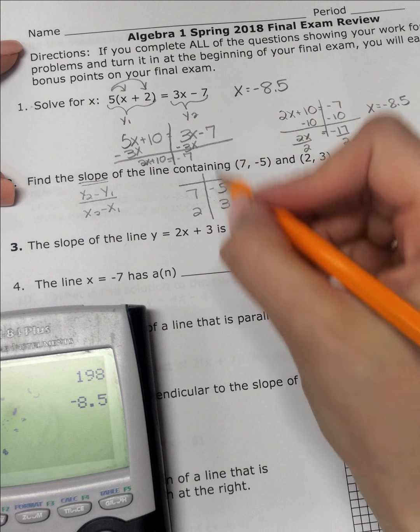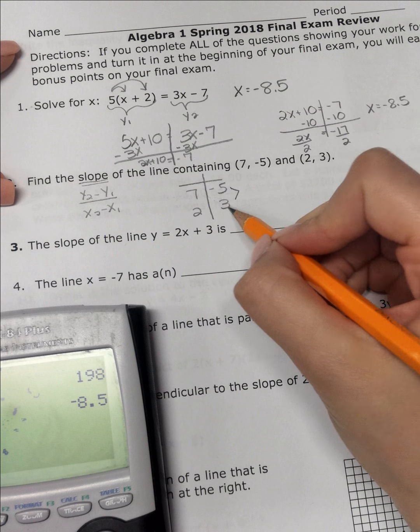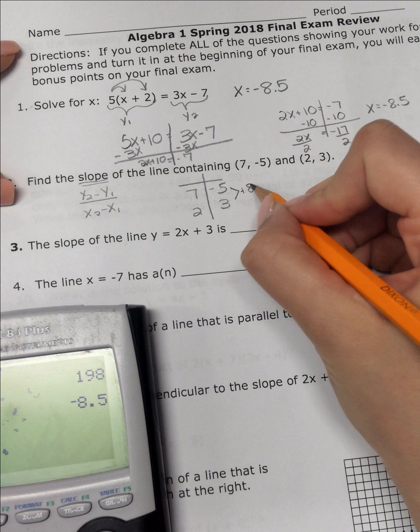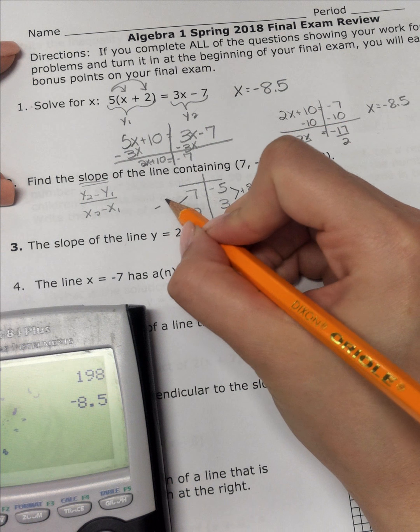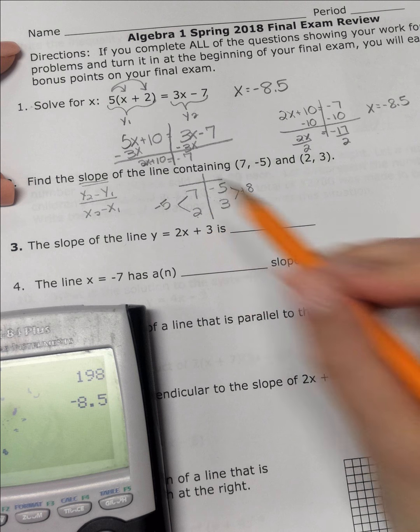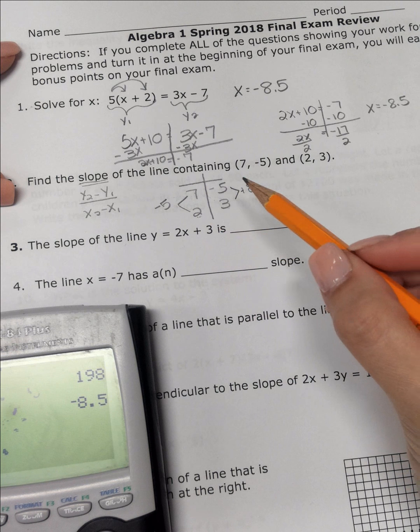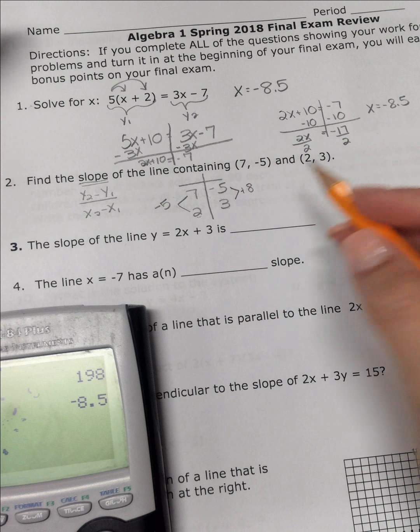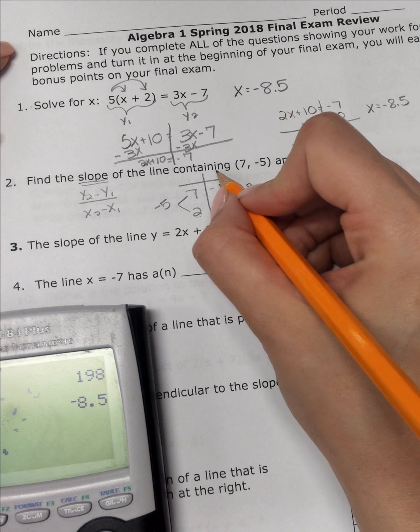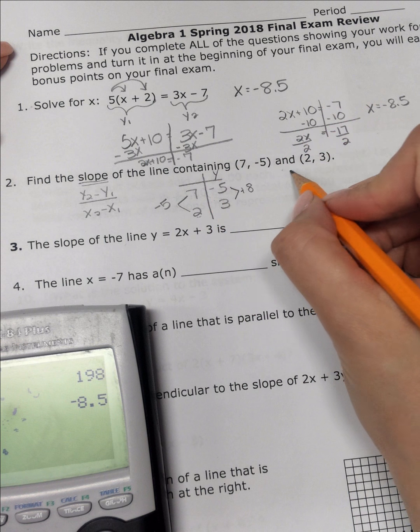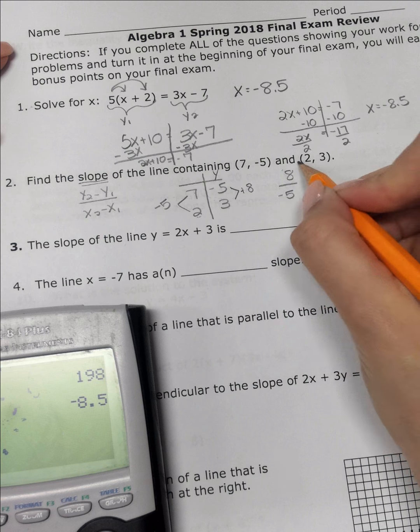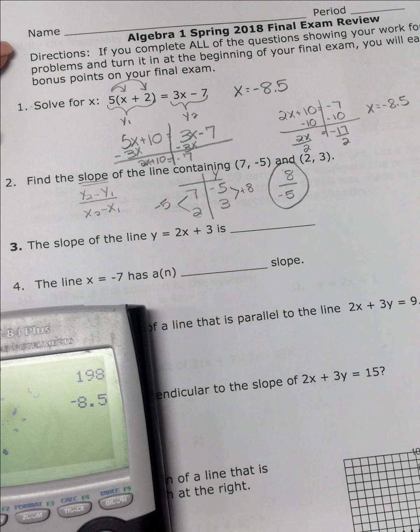So to get from negative 5 to 3, 3 minus a negative 5, that's 8. 7 to 2, that's minus 5, 2 minus 7, so I'm taking y2 minus y1, x2 minus x1. The change in y goes on top, so 8 over negative 5. And that is your slope.